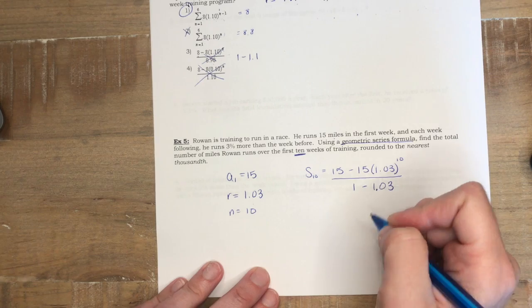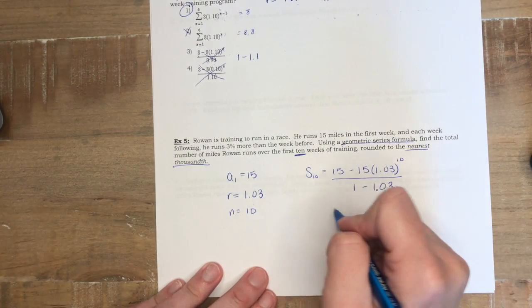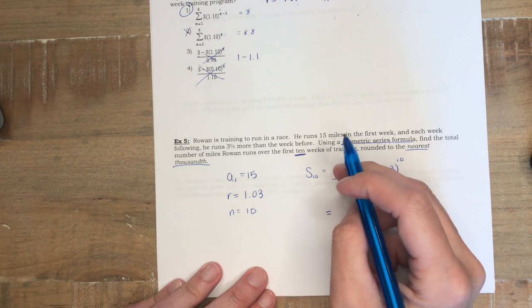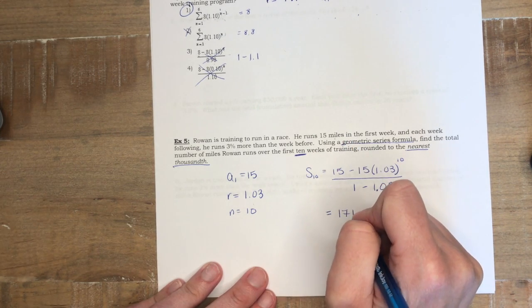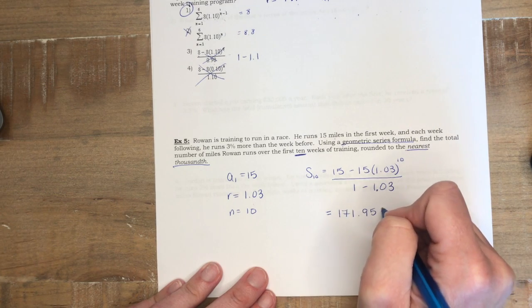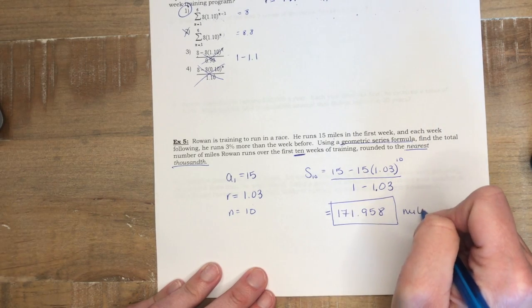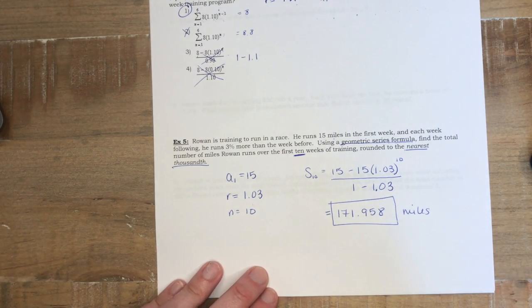Okay, and I typed it in the calculator. I got a decimal. I go back and I read to the nearest thousandth. So that's going to be 3 spots after the decimal. So 171.958 miles over the 10 weeks.